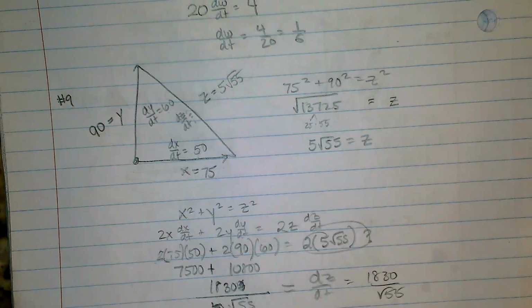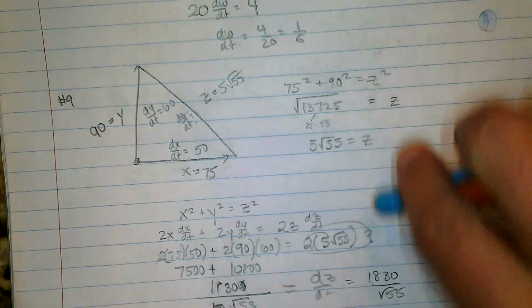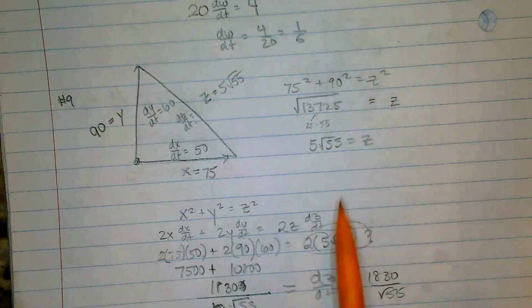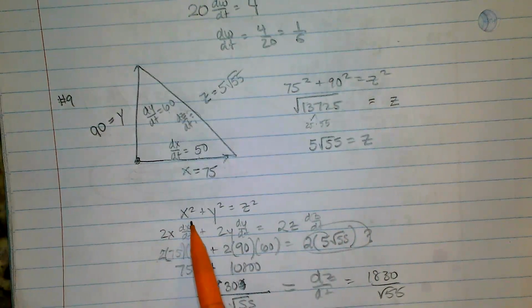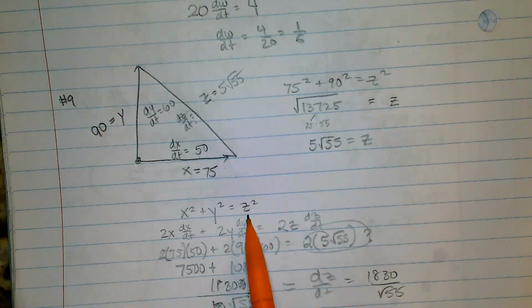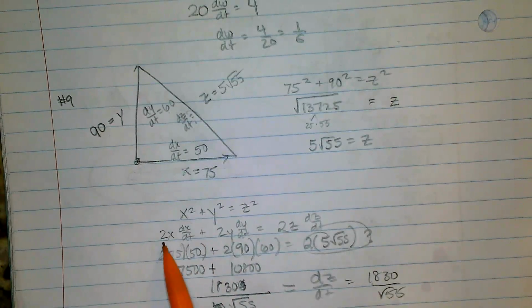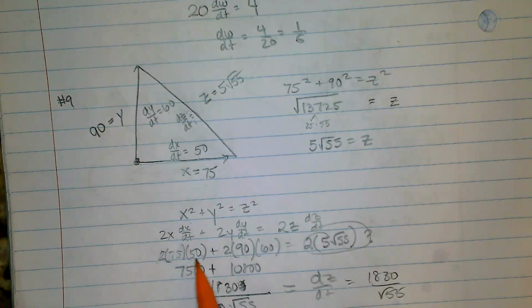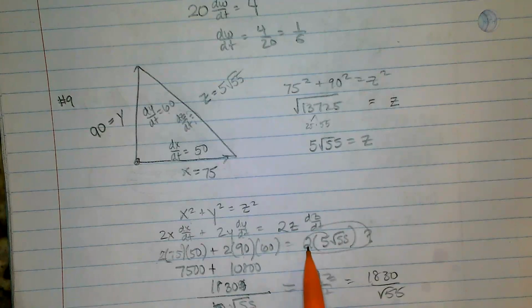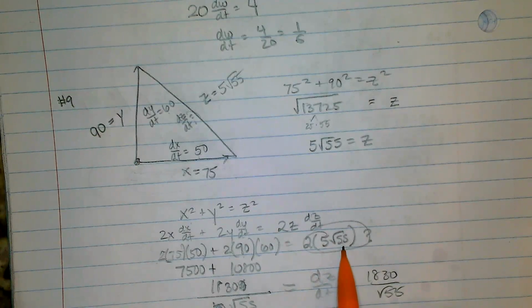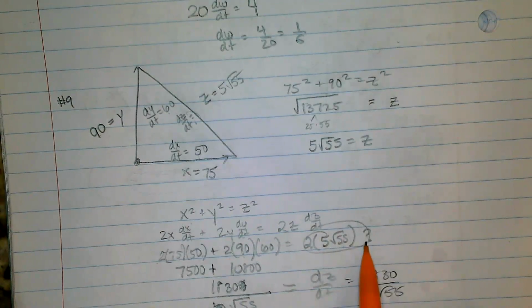75 squared plus 90 squared is 13,725. Maybe I'll just call that x squared plus y squared equals z squared. 2x dx dt, root 55 dz dt.